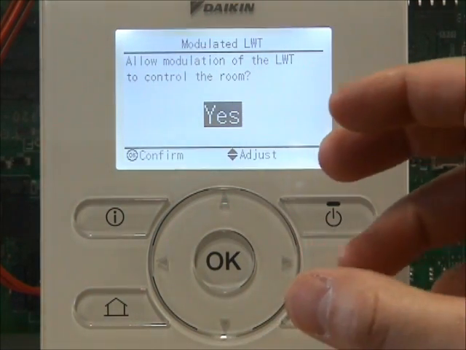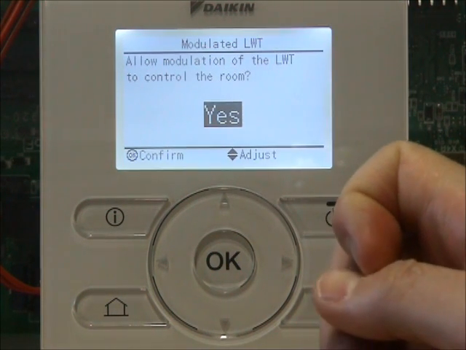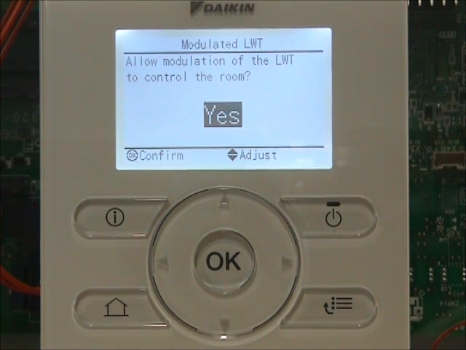Basically what this is, when you're using the Daikin controller as your primary room thermostat, it's constantly monitoring the room temperature using the thermistor on the controller, located around about here. Or if you're using an optional remote sensor on your indoor, it will use that to calculate the room temperature.